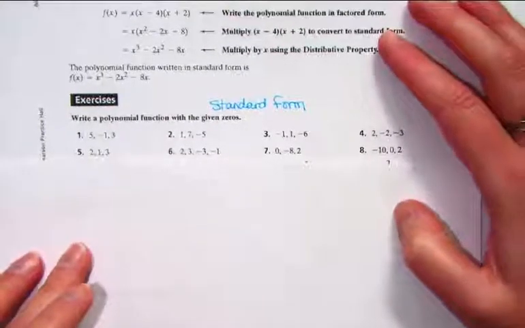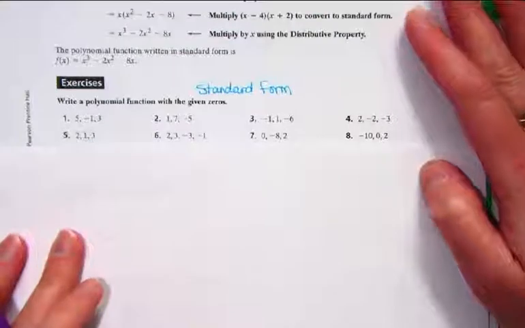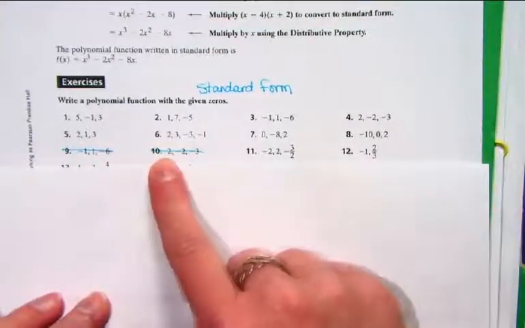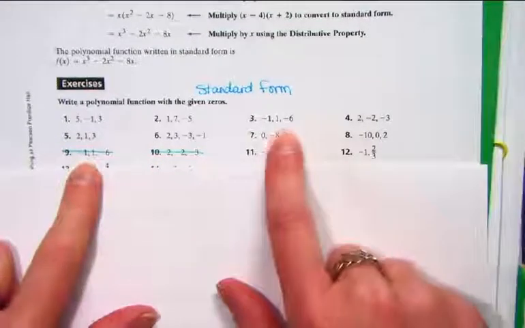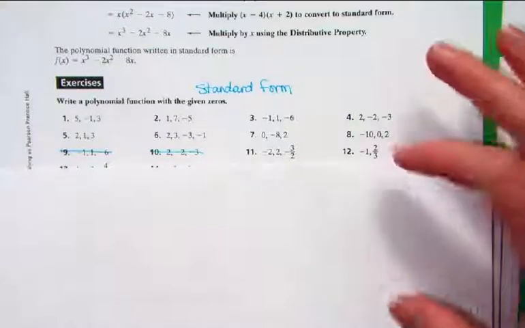You'll probably have to do this work on a separate piece of paper because it's a fair amount of stuff. And let's make sure we've all crossed off number 9 and number 10. Those are repeats from number 3 and number 4, so we don't need to do them twice. Certainly not.